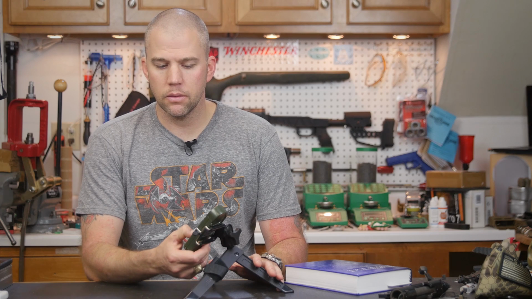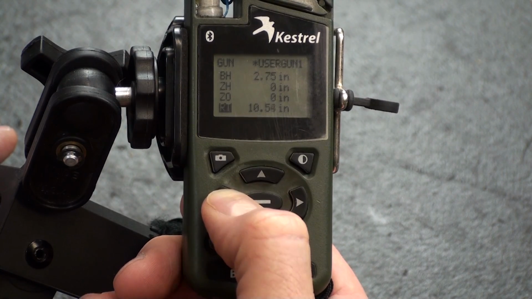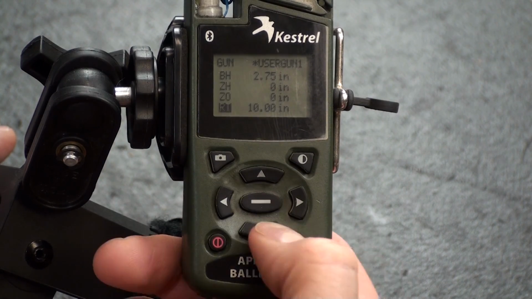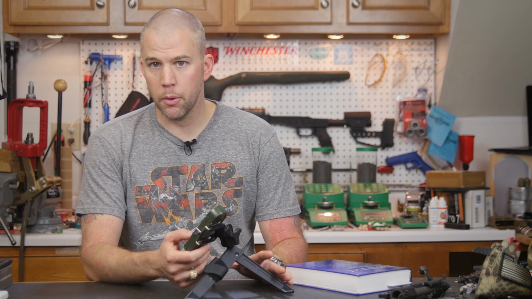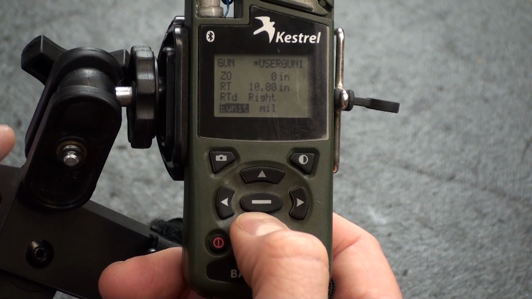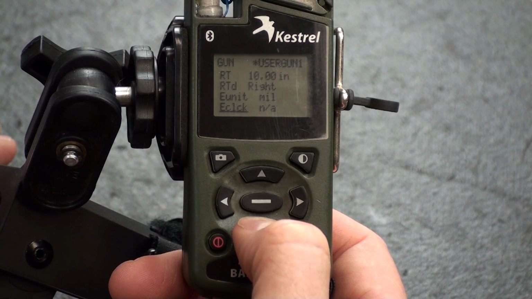If not, we're going to say we are going with 1 in 10, which is pretty standard for a match 308. So we just click that down to 1 in 10. Now we are right-handed twist. Most of your barrels are going to be right-handed twist, so leave that alone unless you know you have a left-hand twist barrel. Elevation units, we want to go ahead and read out in mil for this gun.